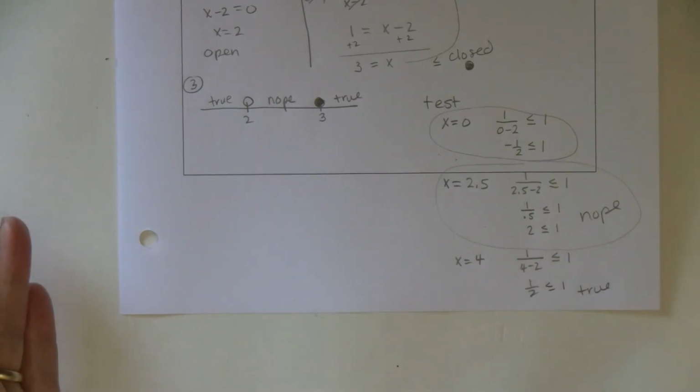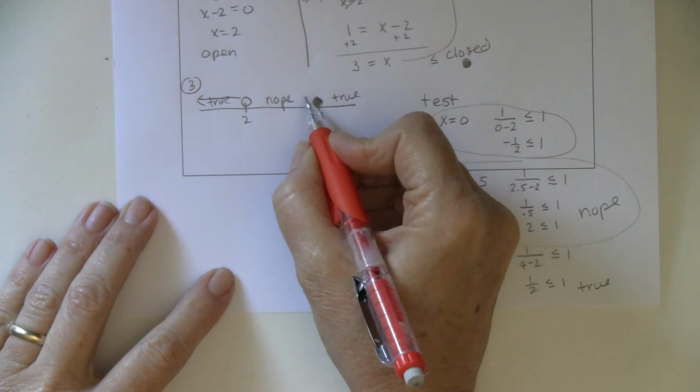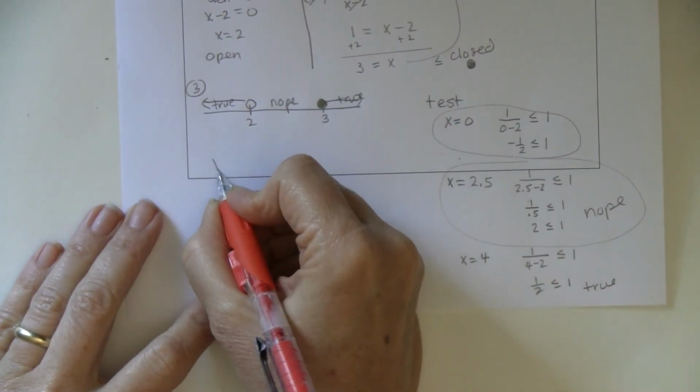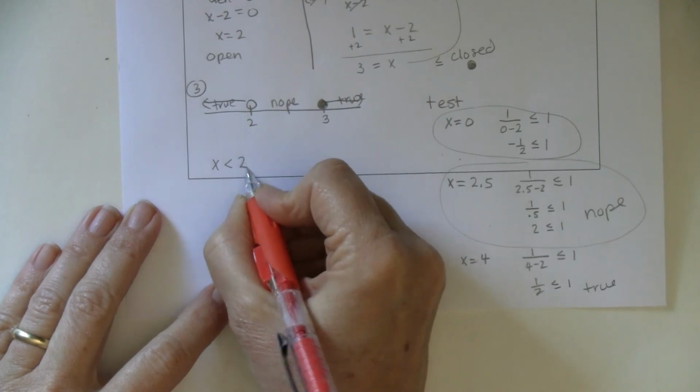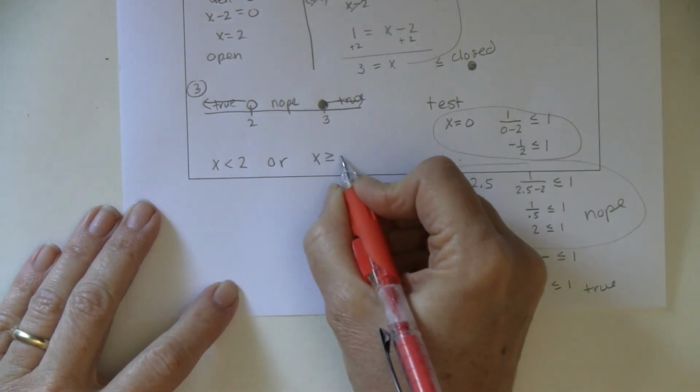And so now all I have to do is write it. And so my solutions are here and here. So I'm going to have 2 different solution sets. So my solutions are smaller than 2, or my solutions are greater than or equal to 3.